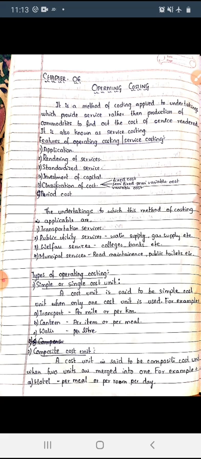And a composite cost unit means a cost unit is said to be composite when two units are merged into one. See, goods transport is measured per ton and per kilometer, so two things are considered.